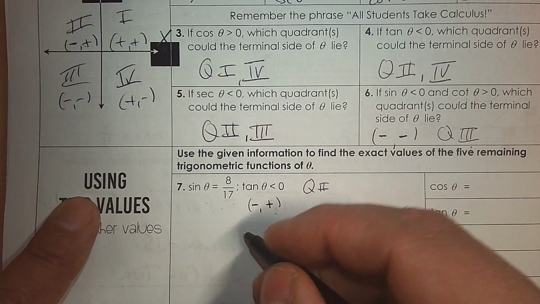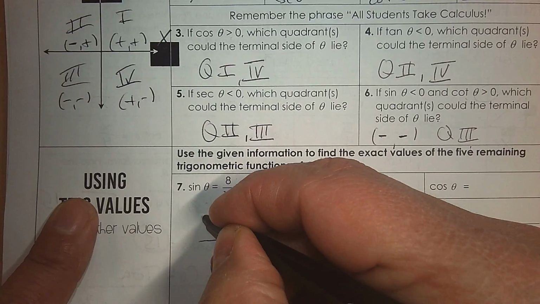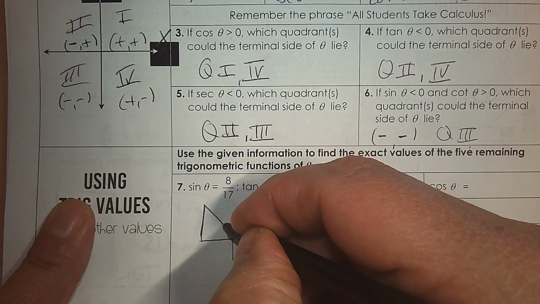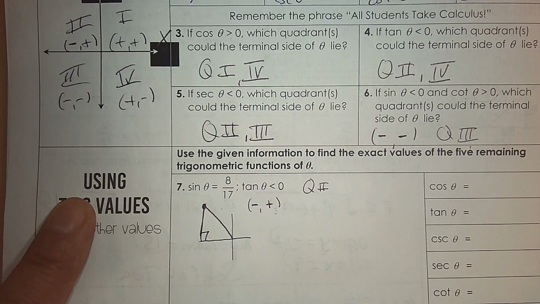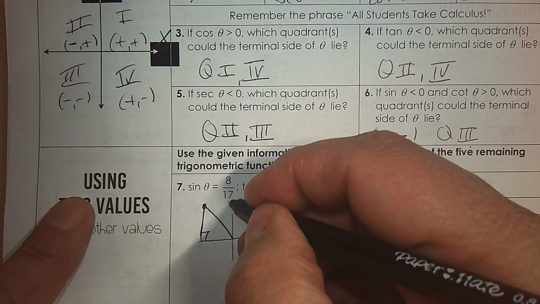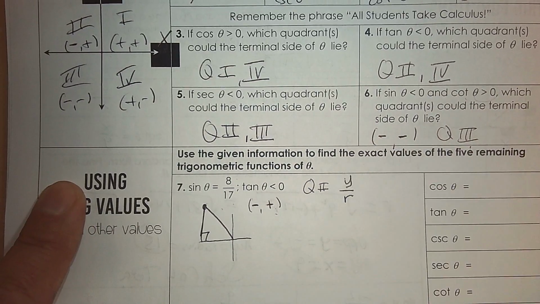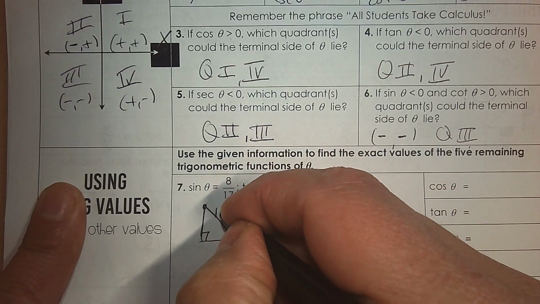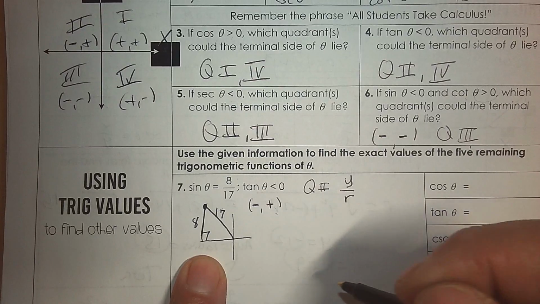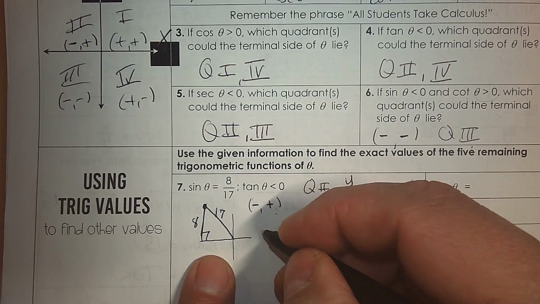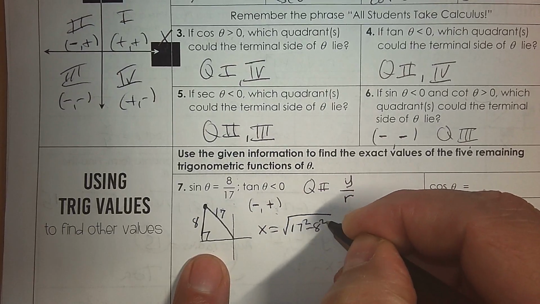So what I want you to do is draw a set of axes. It doesn't have to be big. And in quadrant number 2, you're going to draw a right triangle. Now this point here, that vertex, would be using these numbers. The definition of sine, so we can remember again, is the y-coordinate divided by the radius. So the radius is 17, and the y-coordinate is 8, so we can label it. Now what don't I know that I need to find here? Well, I need to find the x-coordinate. So it's the square root of 17 squared minus 8 squared.